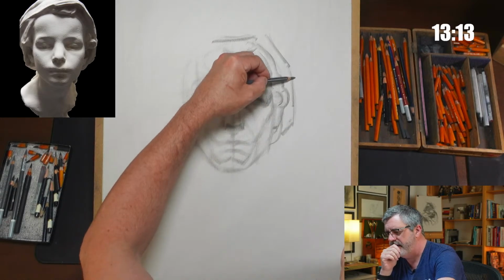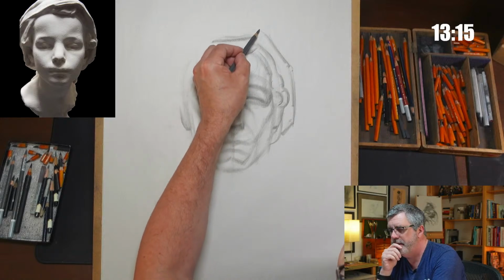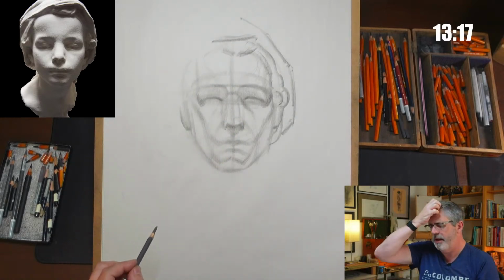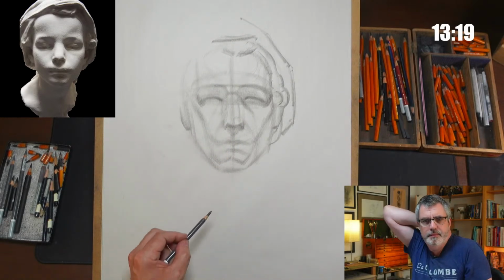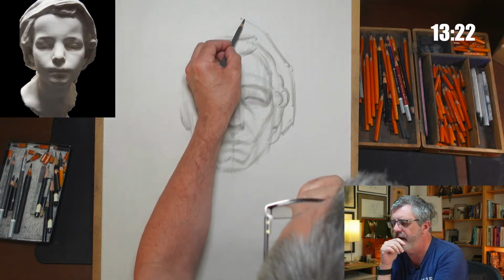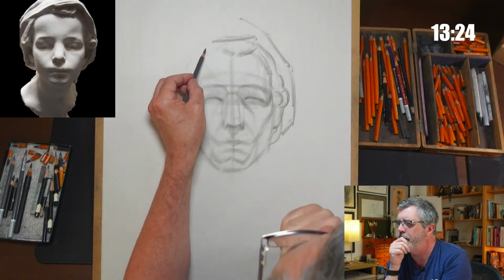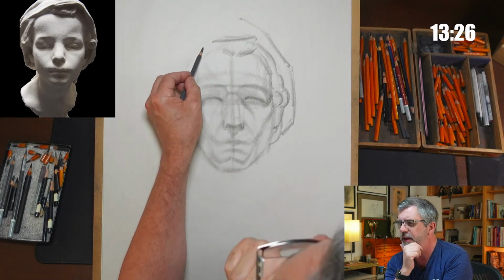Just kind of finding the outer perimeter. Obviously we can't see the top of the head, but we can probably imagine where things would be in relationship to each other.